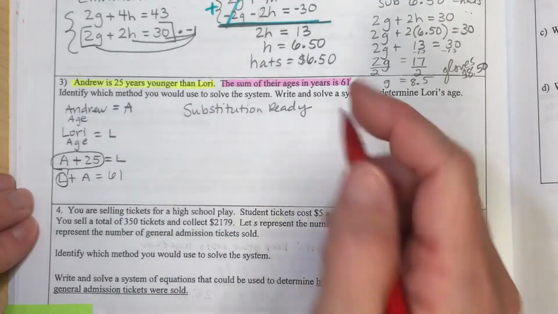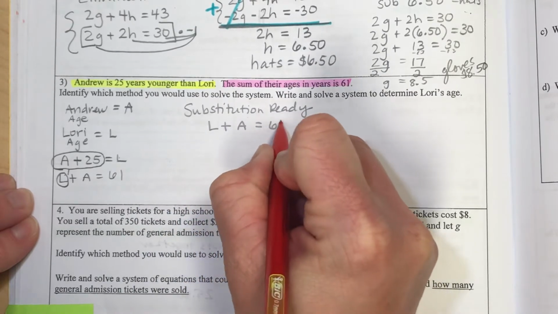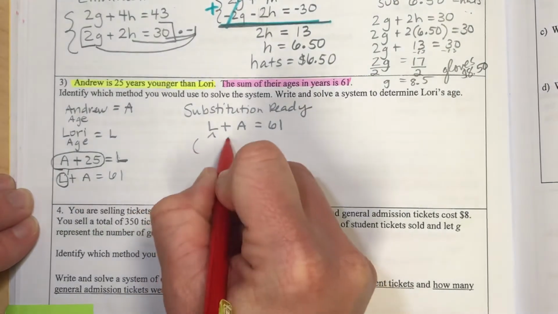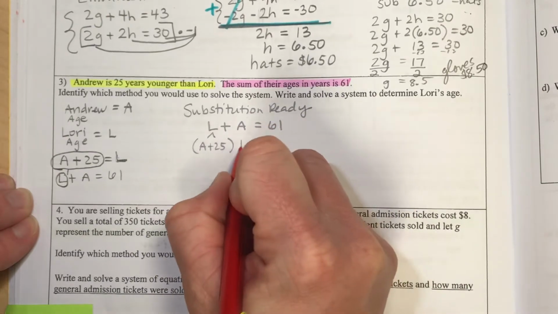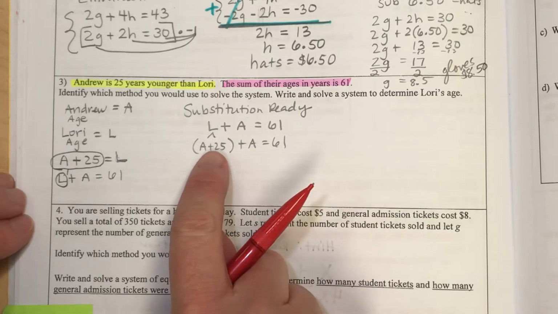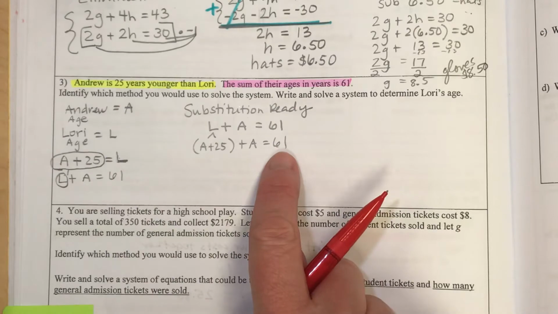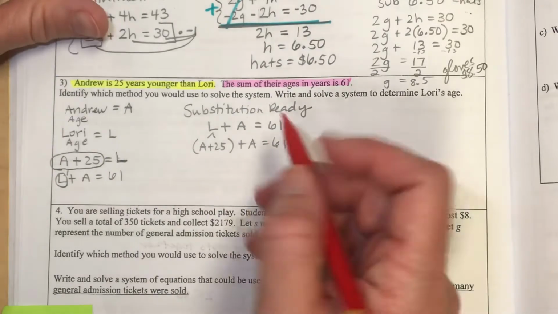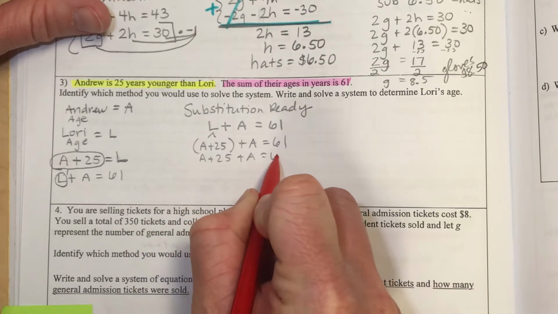So we have Lori plus Andrew. Their age is 61. But I know what Lori is equal to. Lori is equal to Andrew's age plus 25. And then if I finish this formula out, Lori plus Andrew is 61, but I'm replacing what I know for Lori because of the first function. Now I can solve for Andrew's age and then work backwards to find Lori's age later on. So A plus 25 plus A equals 61.